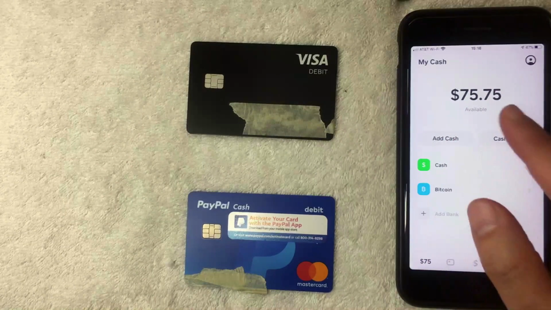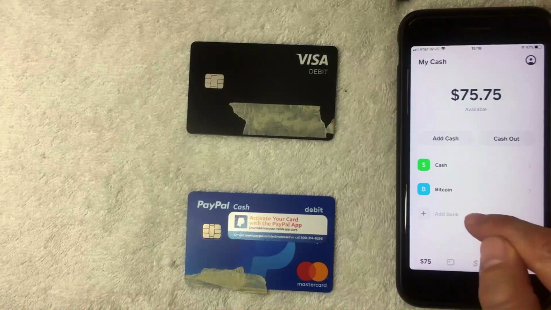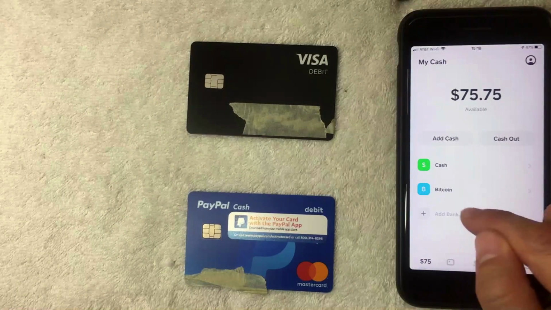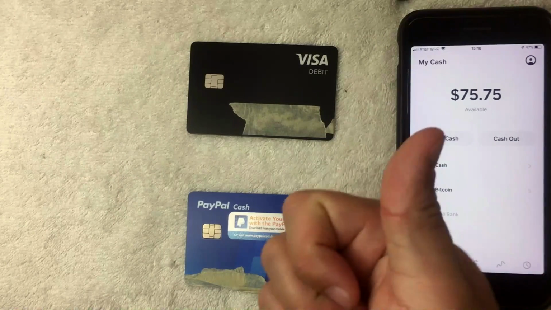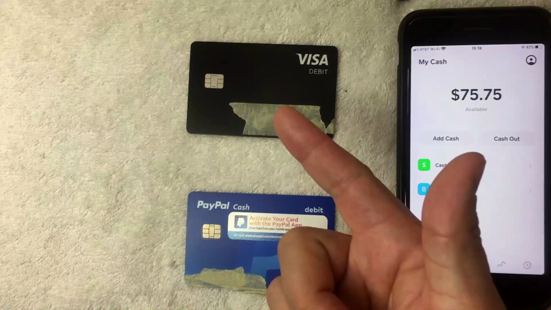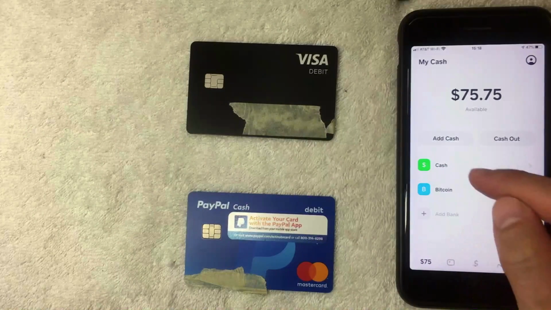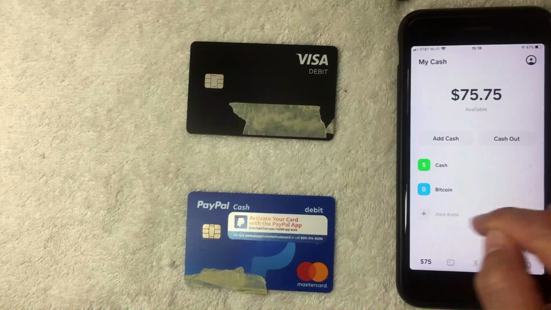And how you want to do that is look here first. Mine says add a bank. If you have banking information or debit card information in there already, you want to be sure to delete that. Once you've deleted your bank information and your debit card information, it should look like my screen, where it only shows cash, Bitcoin, and then this blank add bank.